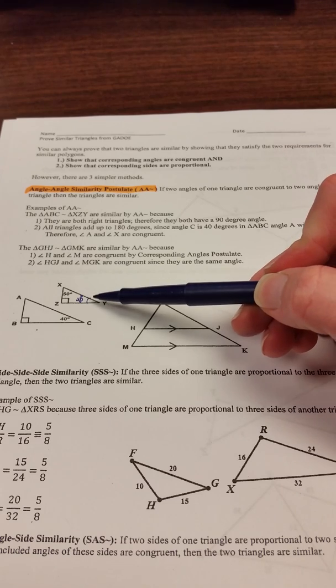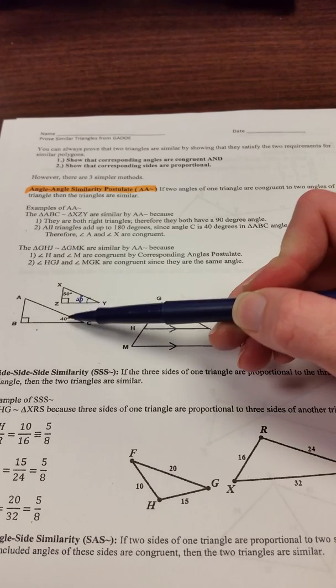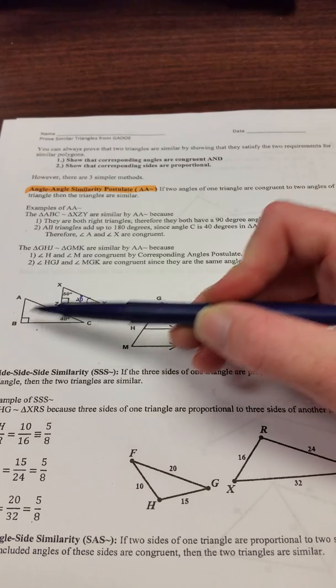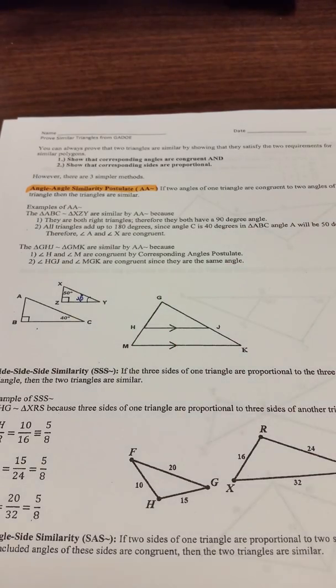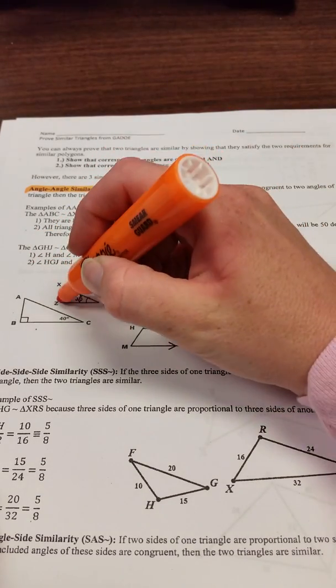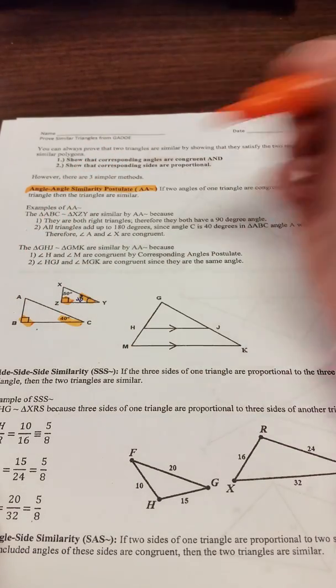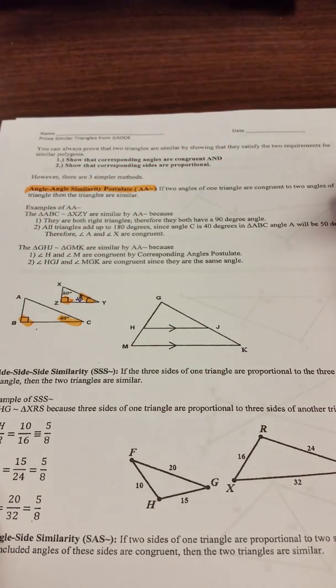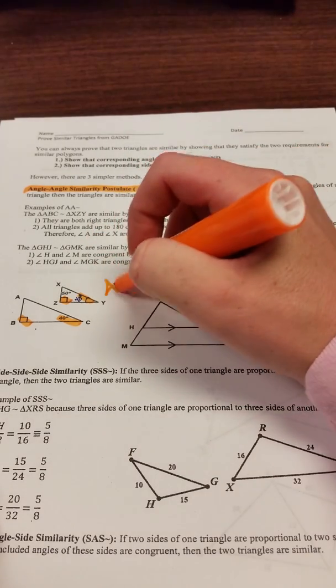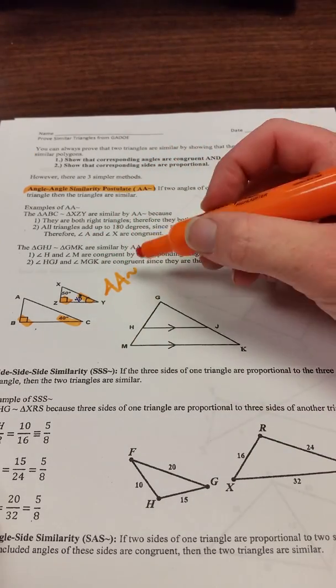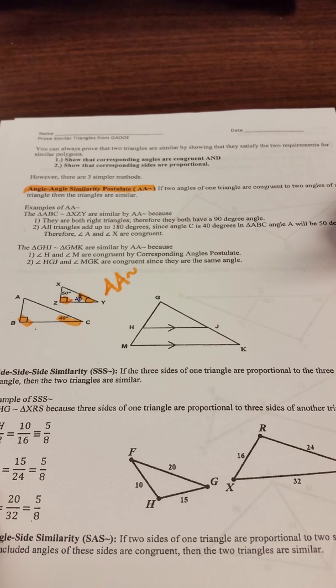So when you look at this small triangle to the big triangle, they each have a 40-degree angle, and they each have a right angle. So we've got 2 angles of this triangle are the same as 2 angles of that triangle. So that's angle, angle similarity. And you put a little squiggle to clarify that you're talking about similarity and not congruence.